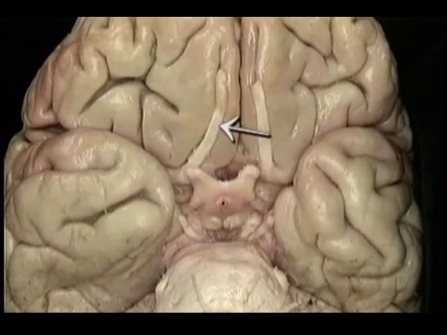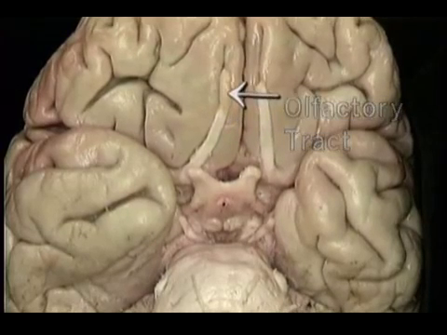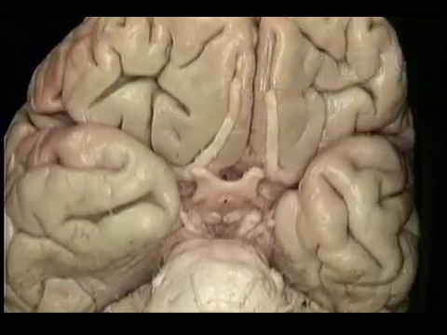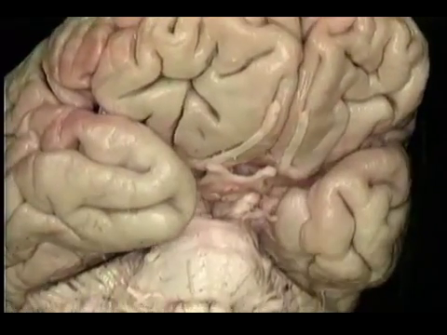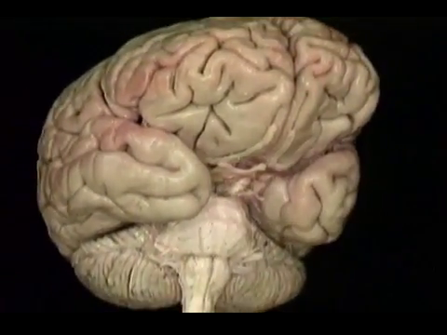Side of the frontal lobe is the olfactory tract. It ends in the olfactory bulb, from which the fibers of the first cranial nerve, the olfactory nerve, emerge.